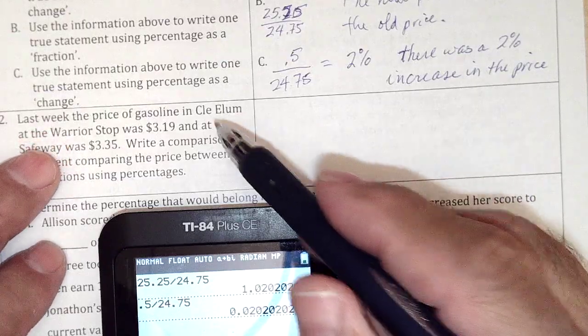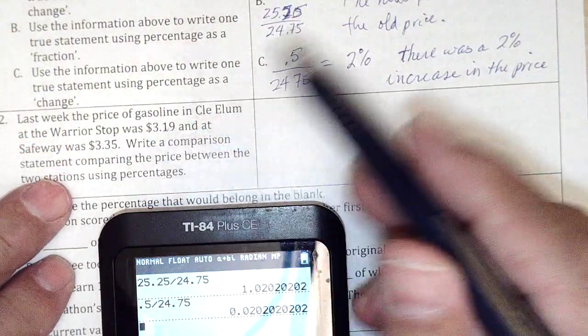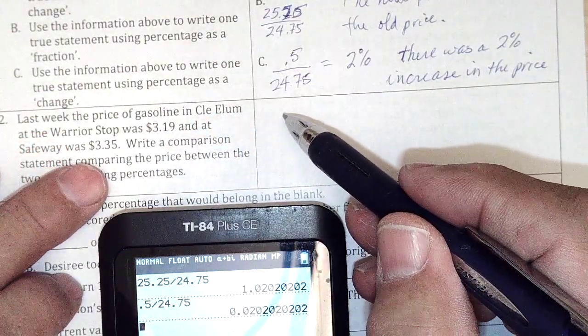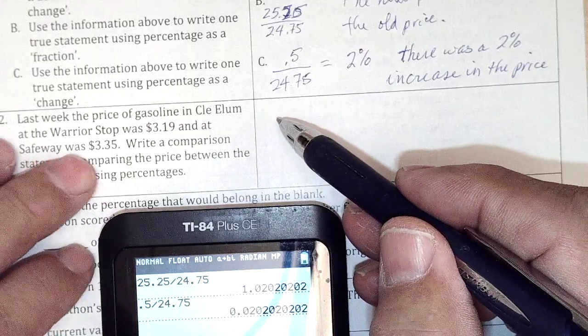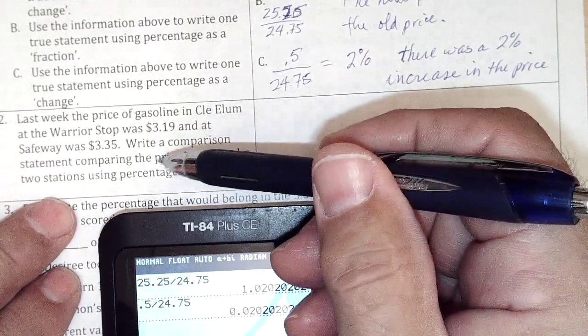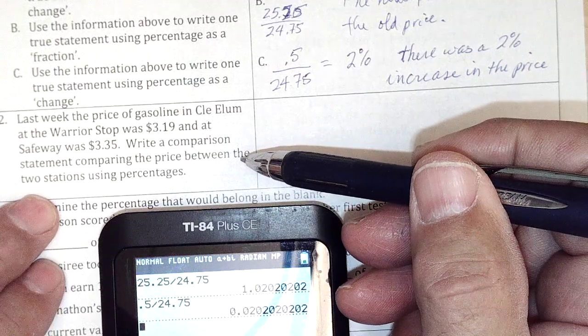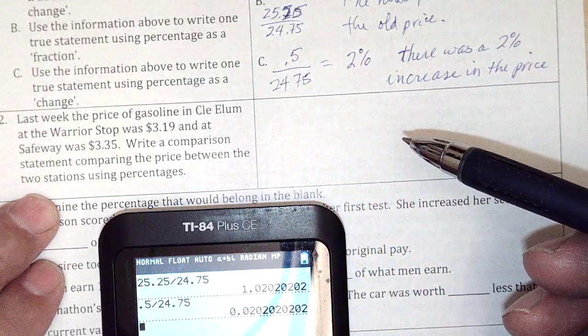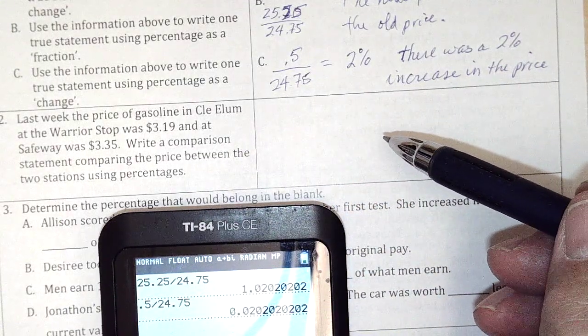Last week, the price of gasoline at Warrior Stop was $3.19. And at Safeway, it was $3.35. Write a comparison statement comparing the prices between the two stations using percentages. There's several ways you can do this.